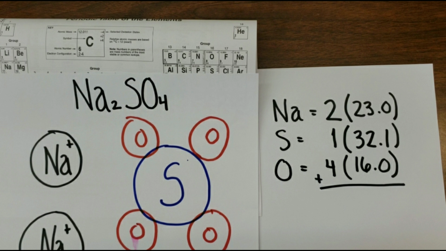When we carefully look at our reference table, we can see that the gram formula mass of sodium is 23. The formula mass of sulfur, which is recorded to 32.06, rounds to 32.1 when rounding to the 10th place. And oxygen's mass of 15.9994 rounds to 16.0 to the 10th place. When we take these numbers and add them together, we get a final mass of 132.1.